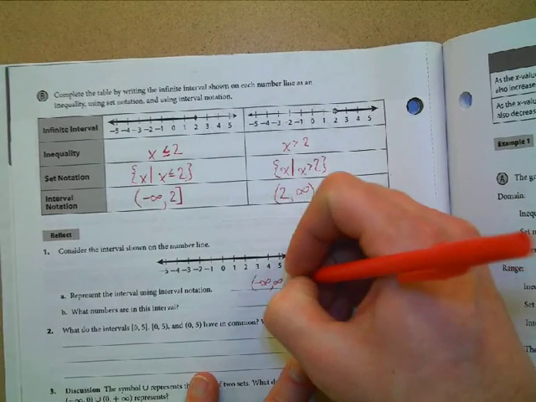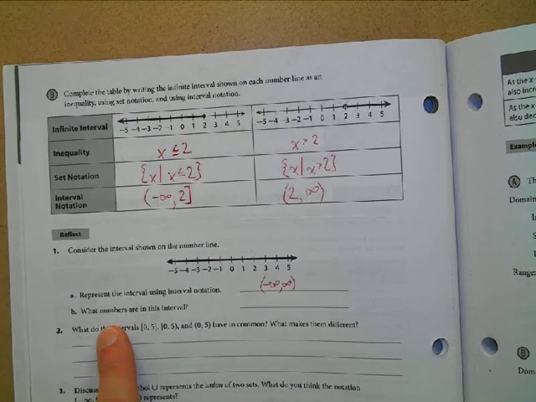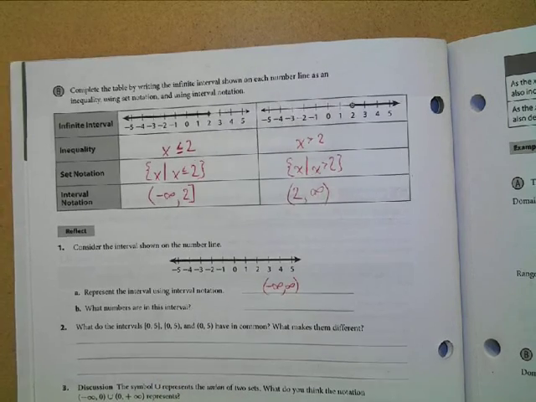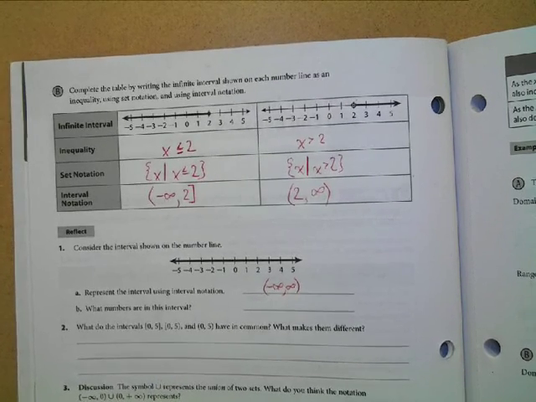Okay. Now this is like kind of a silly question maybe, but what numbers are in this interval? Go ahead, Carlos. Yeah, all real numbers. Exactly right. That's another way to describe this, actually. All real numbers.